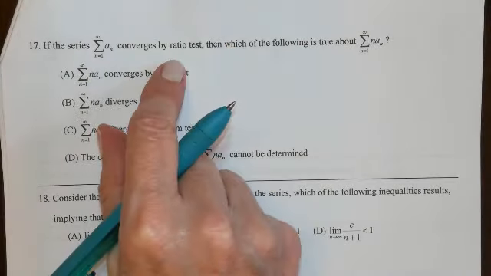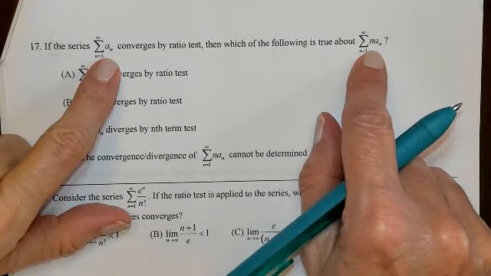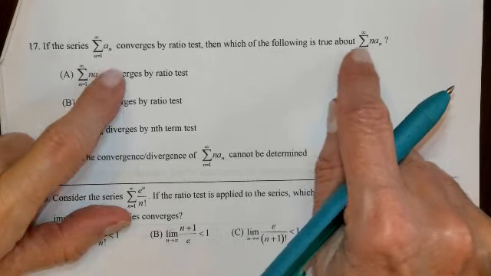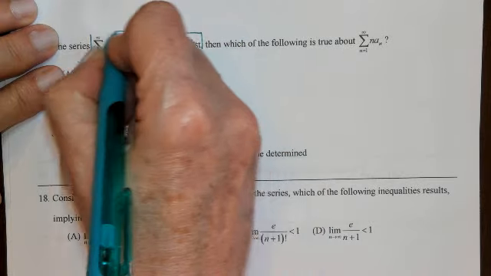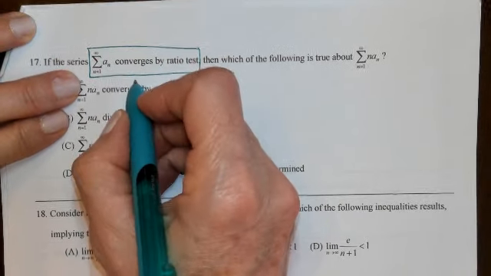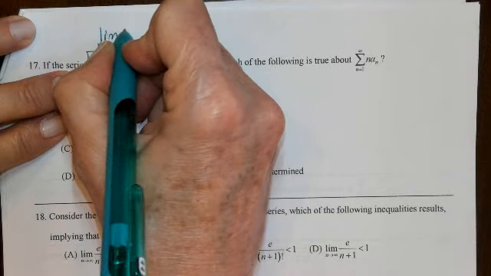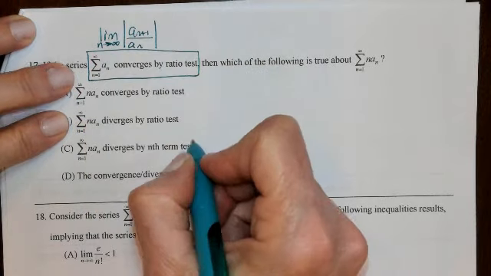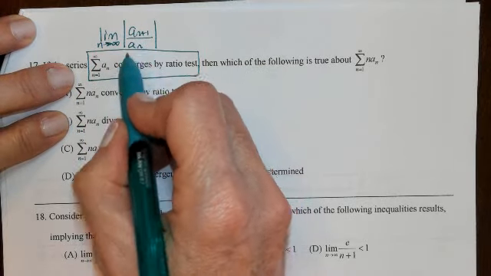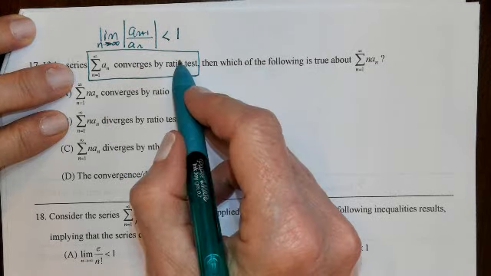Okay, number 17. If this series converges by ratio test, then which of the following is true about this series, which is the same thing except we have n times a sub n. So first of all, let me say, what does this mean? For this to converge by ratio test, that means that the limit as n approaches infinity of the absolute value of the ratio of a sub n plus 1 to a sub n must be less than 1. That's what that means.